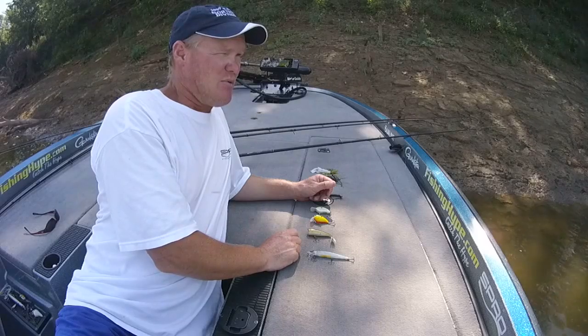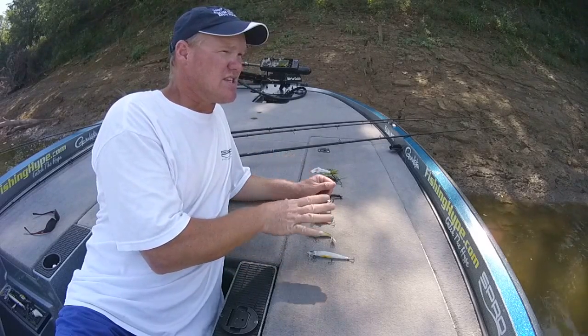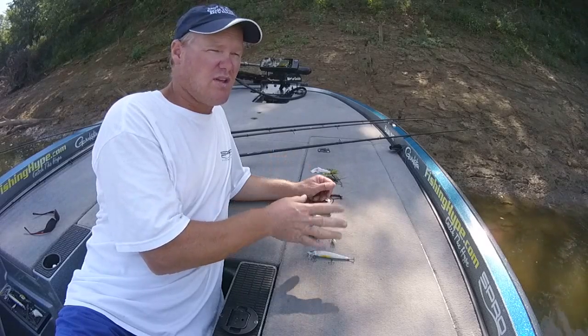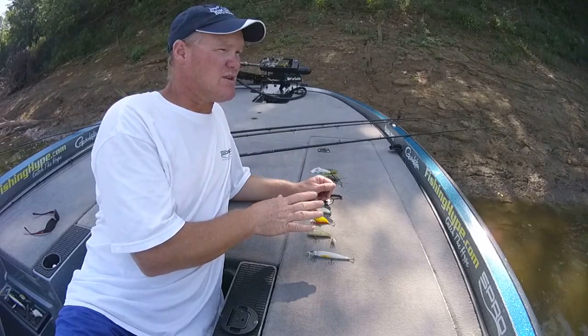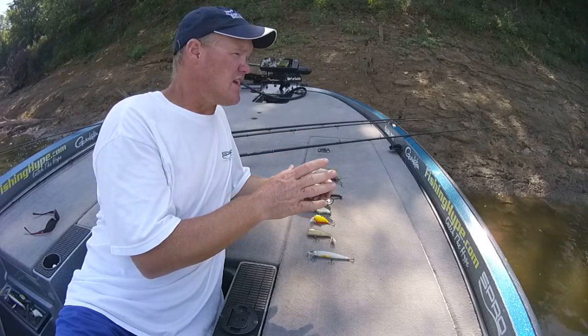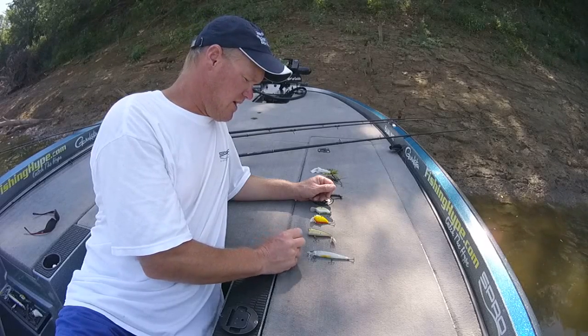Topwater bait, gotta have a topwater bait. Poppers, for whatever reason, just seem to be the deal on a river. I mean, you will catch them. I've caught them on spooks and stuff before too, but a popper, for whatever reason, on river systems and current, seems to be a great bet that way.